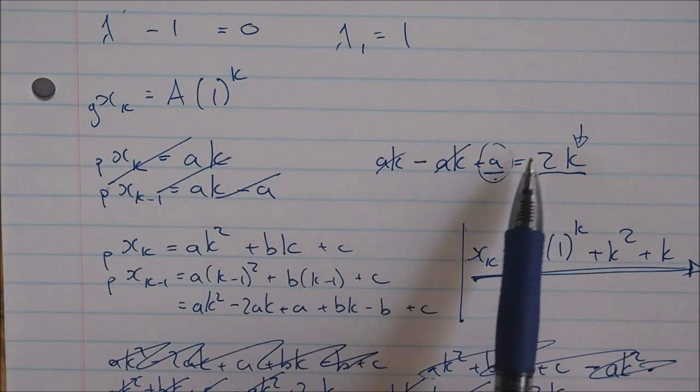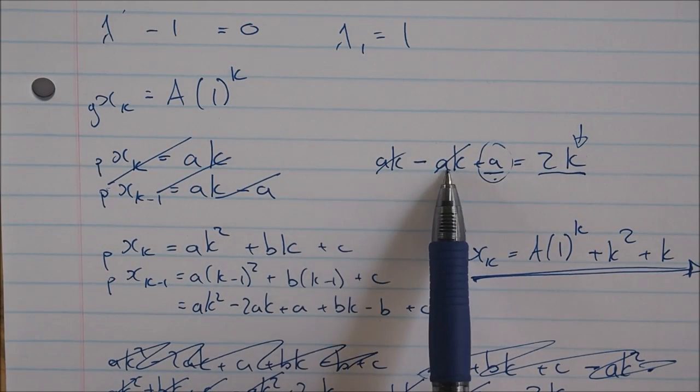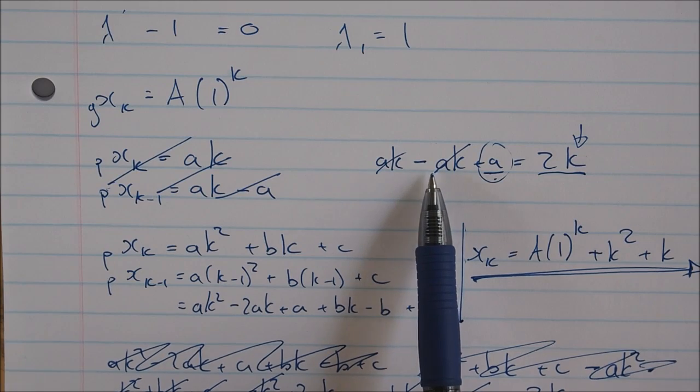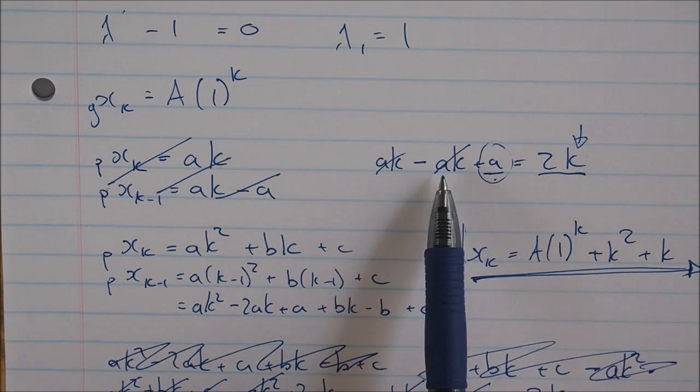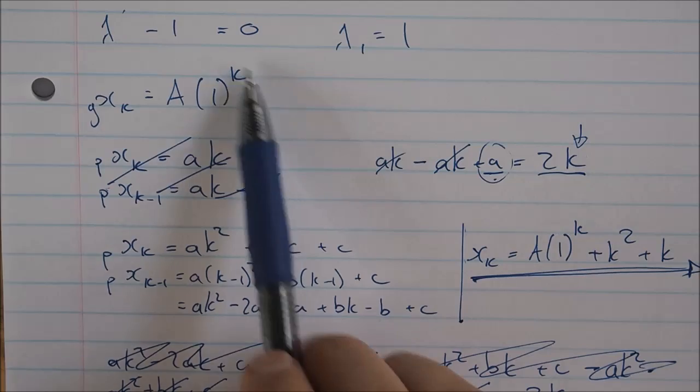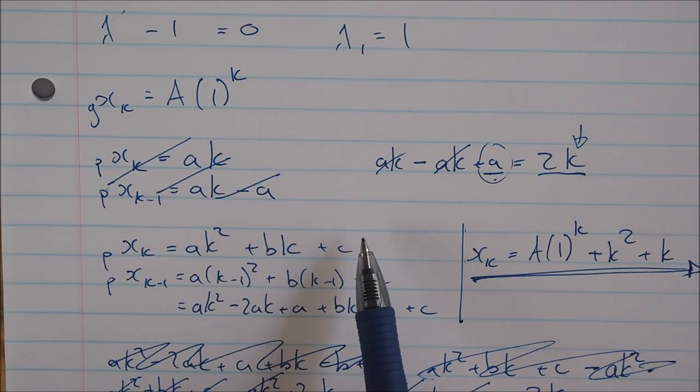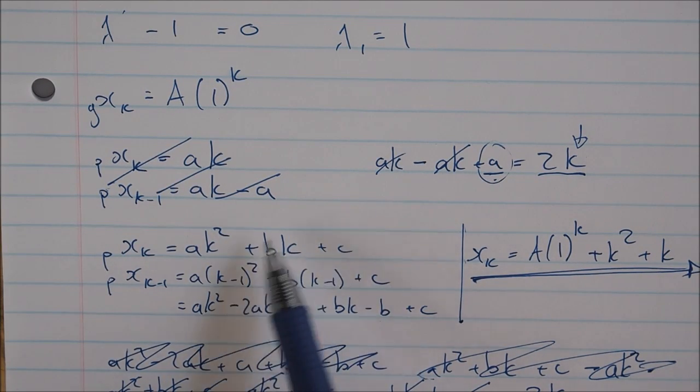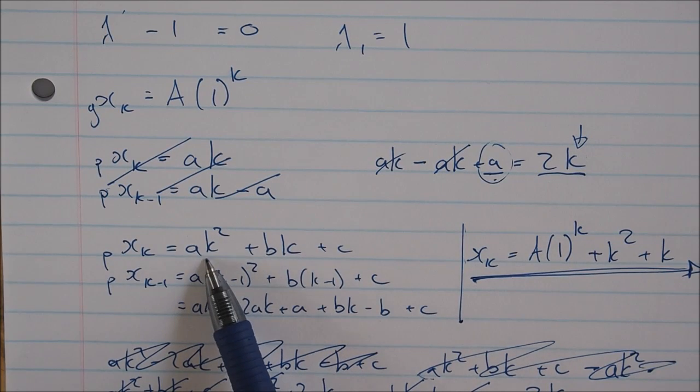And we saw from our experiment here that the k terms, the linear terms, cancelled each other off. So what we're seeing is that the general solution is capturing the linear component of the particular solution. So we need to introduce a higher order term to capture a new solution.